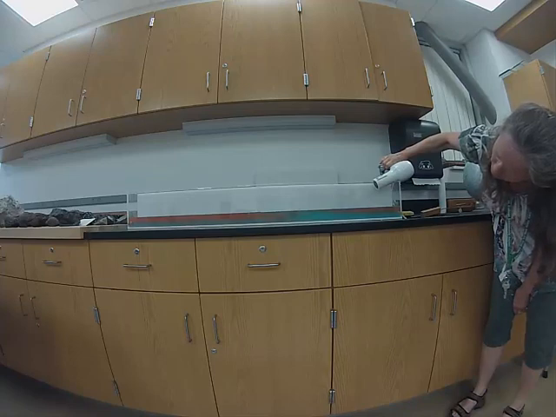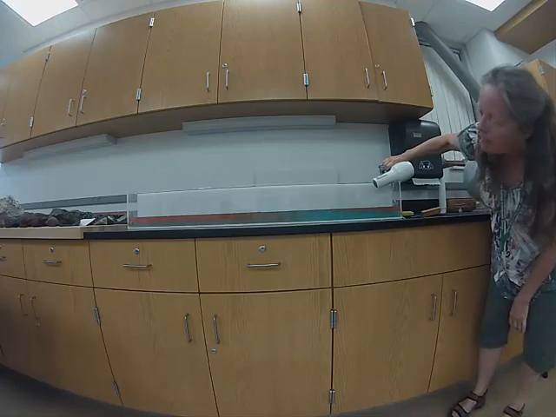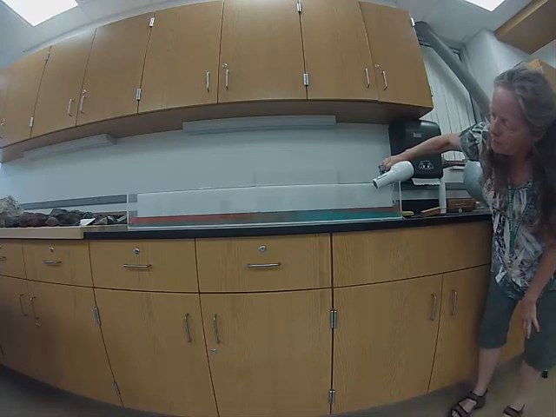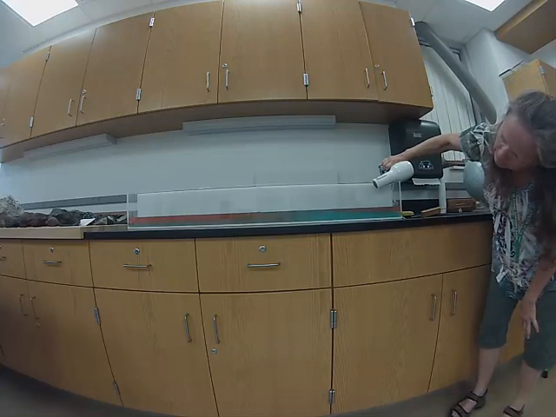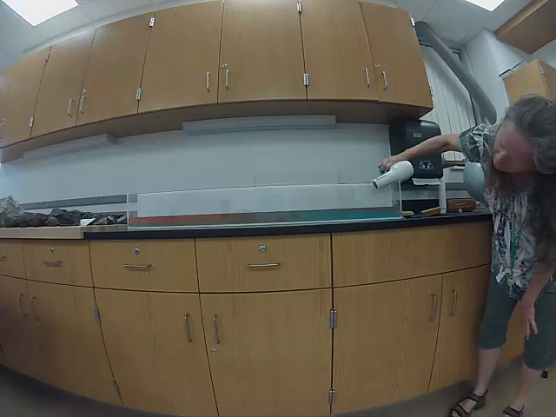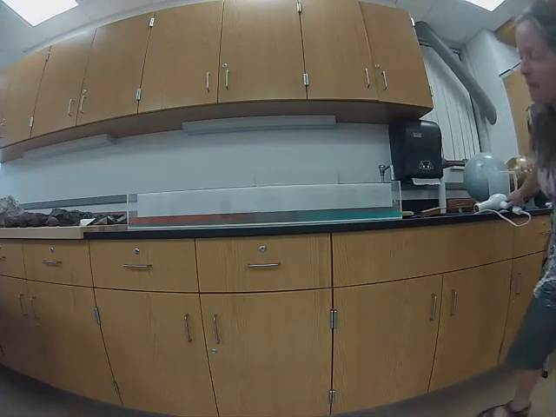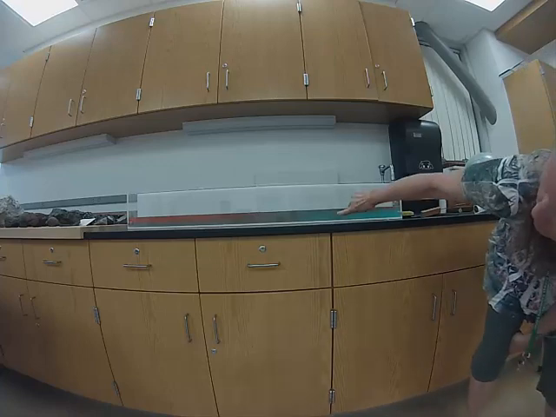Now the first thing it's doing is it's pushing some of that warm water back to the other side, and that's causing the cold water that's underneath it to well up. It's called an upwelling when water goes from the bottom to the top. It's welling up to replace the warm water which has been moved away.